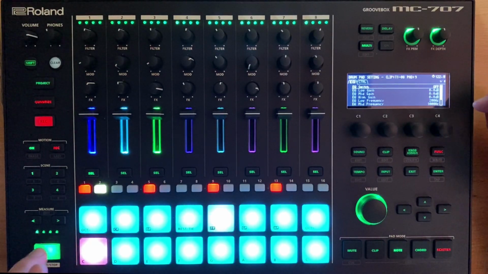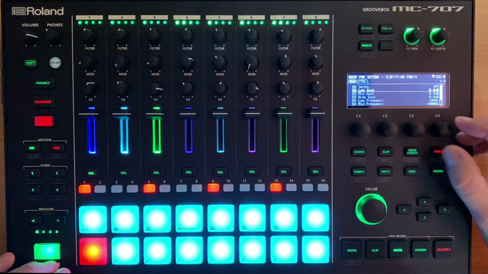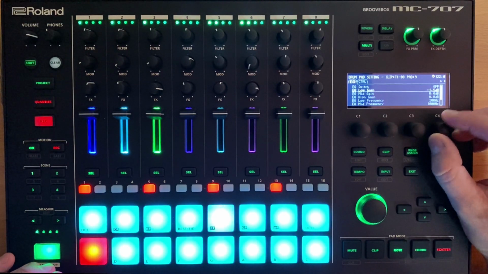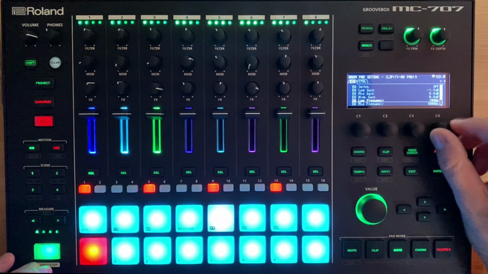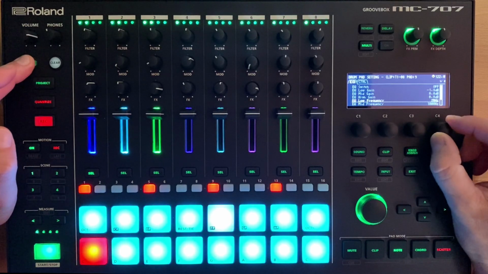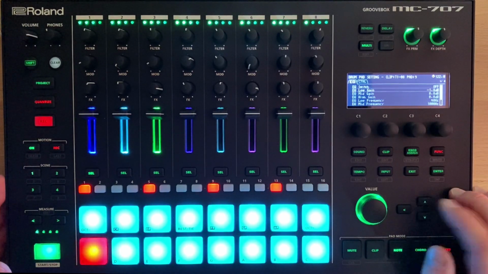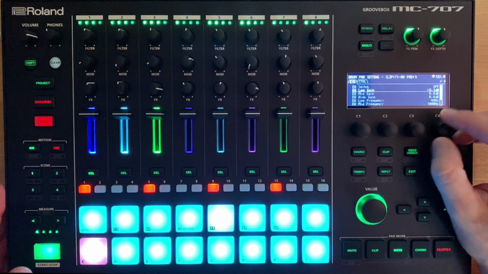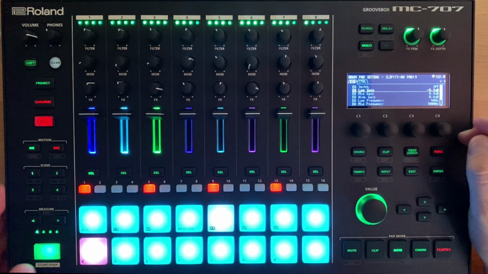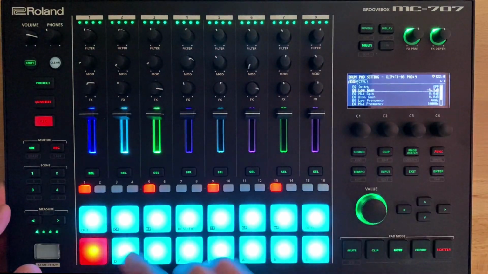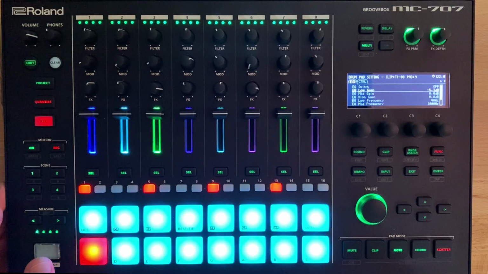So like on this kick drum, the low end's pretty high, so I'm going to retain that a little bit. Just the super subs on it. So this is per pad. You have your own EQ per pad, which is really handy.